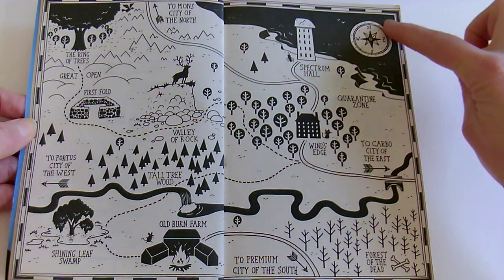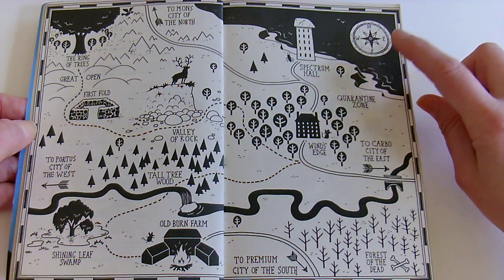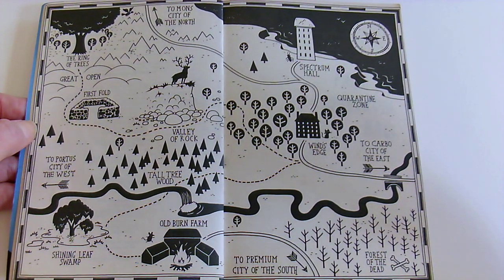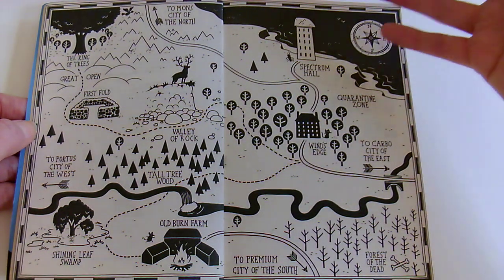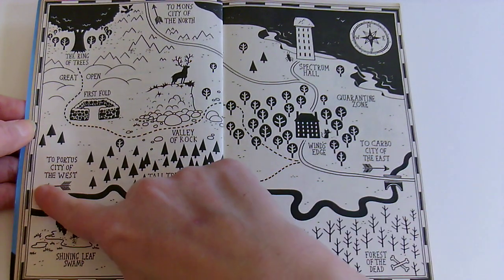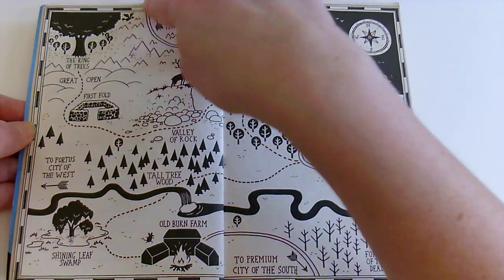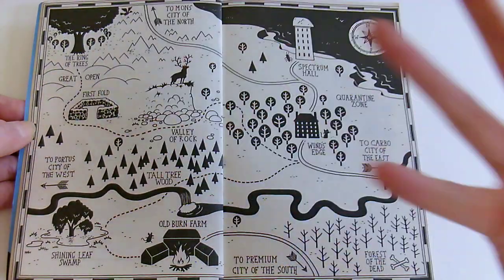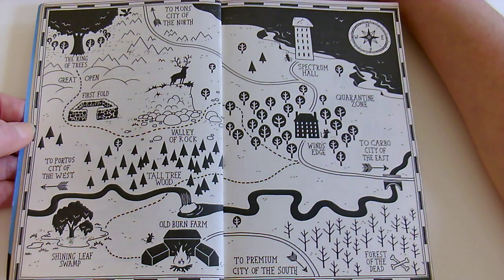And other things you might have noticed is this. Does anybody know what that's called? Yeah, so it kind of represents this kind of compass with north, east, south, and west. And we've got lots of arrows dotted around and paths and roads. So you might think about including some of those sorts of things on your map as well.